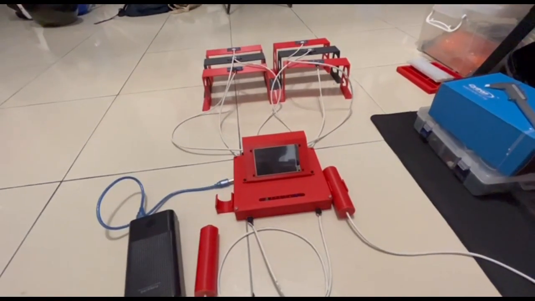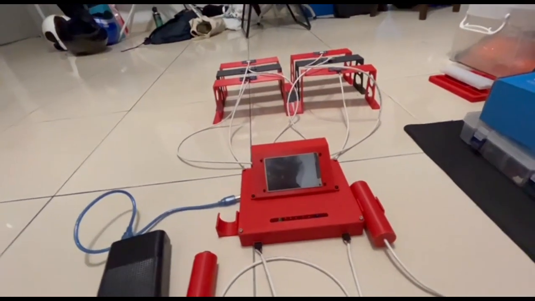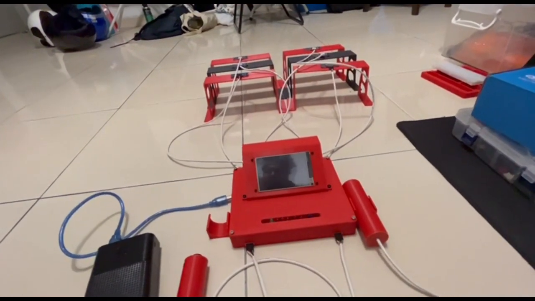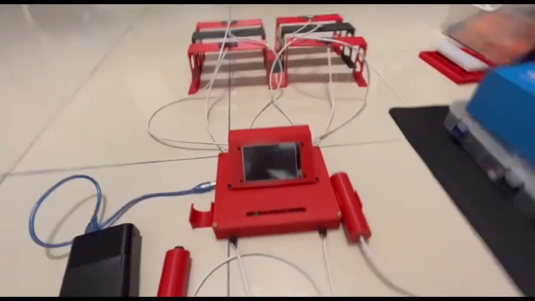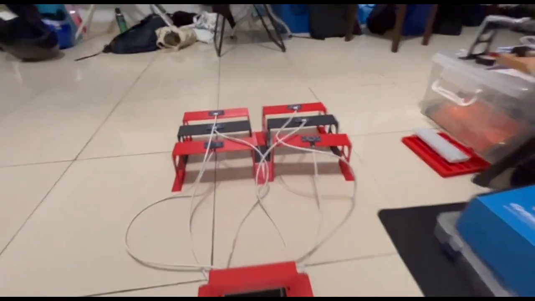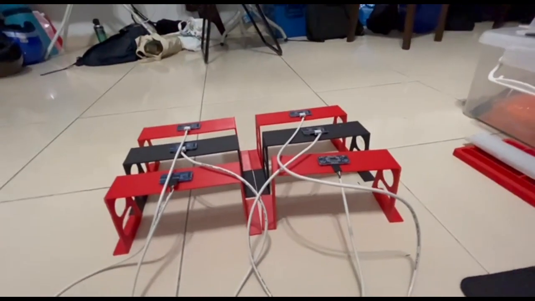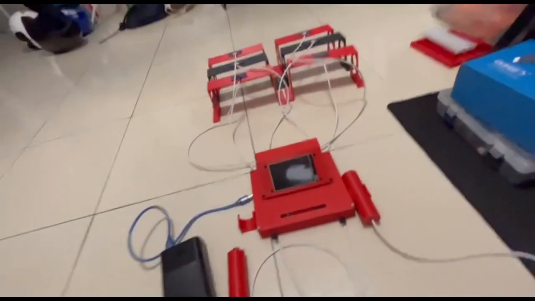My name is Muhammad Hafiz Fauzi, and this is my final year project 2, titled the F1 in School Racetrack System, the Gate Timing System. As you can see here, this is the build for a 3 gate. The red one is the start and finish gate. The black one is the sector gates.